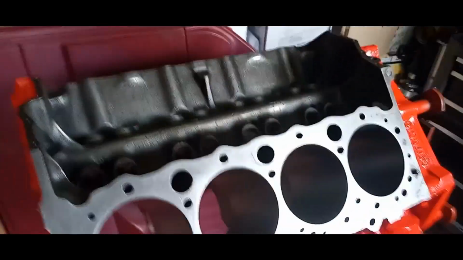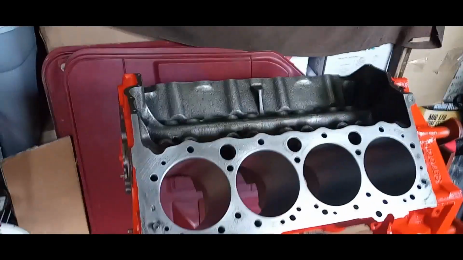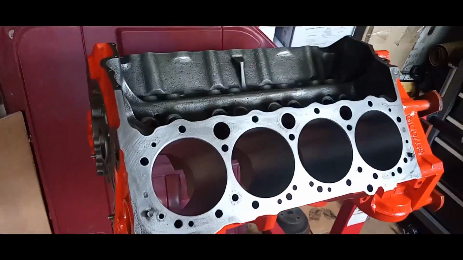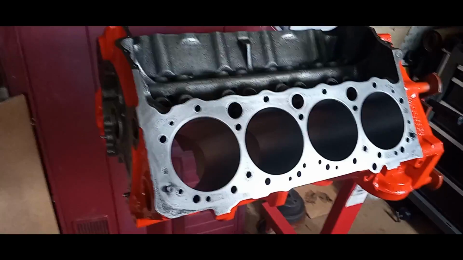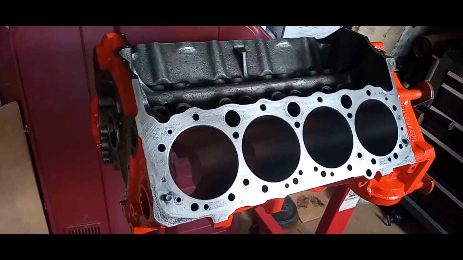I hope this helps somebody out. If you're looking to buy a small block or have a small block or are buying a car that's supposed to be matching numbers, I hope this helps you locate that.